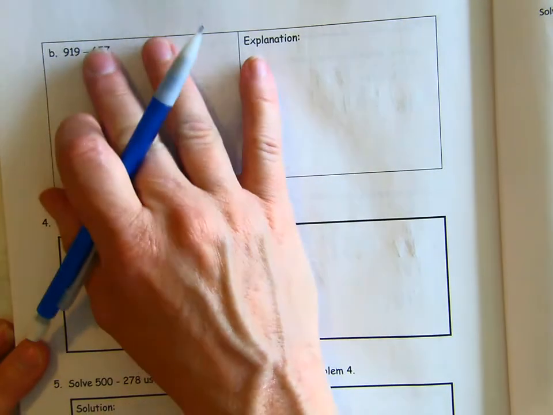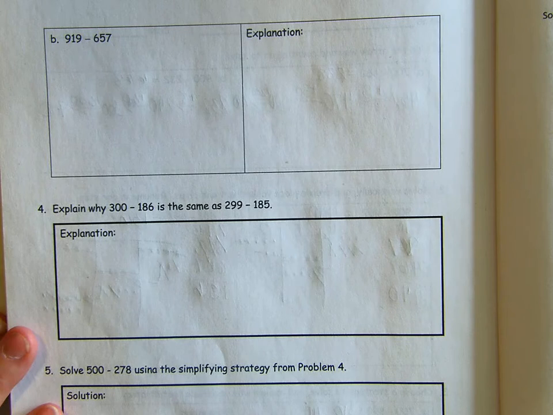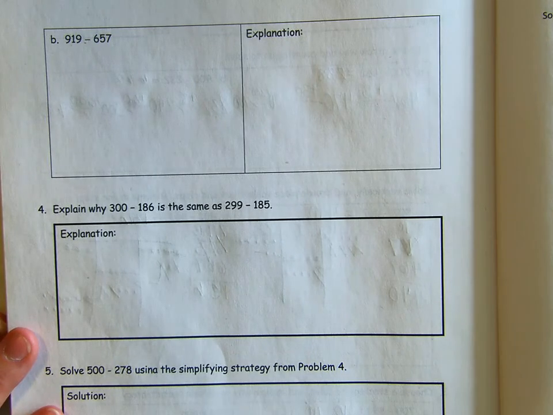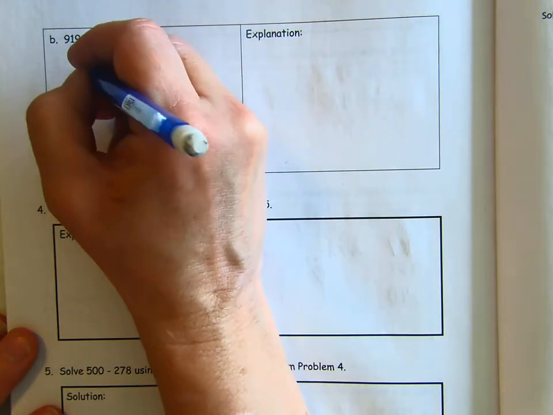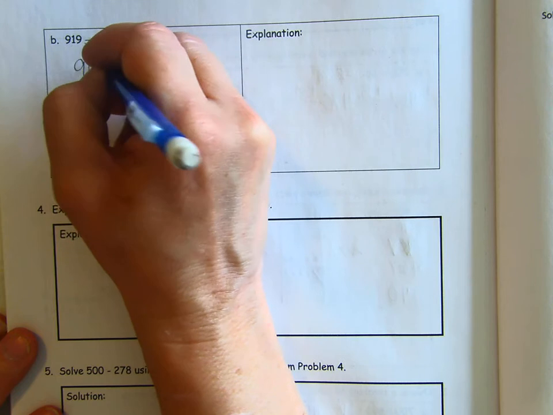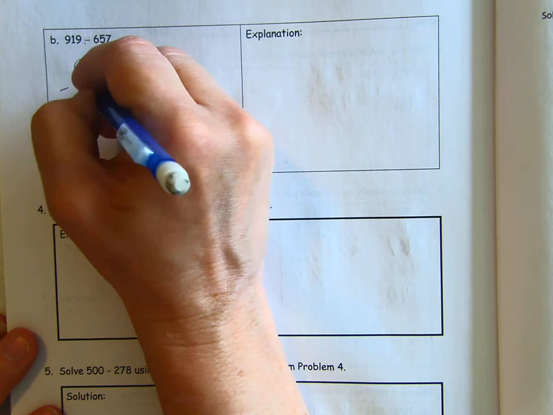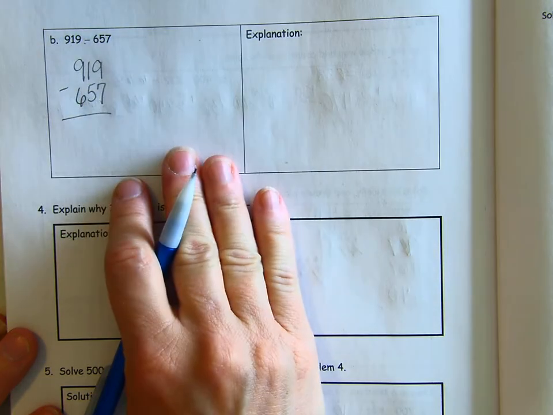It doesn't seem to me like there is a quick and easy way. You could probably do the arrow way, but it seems like it would get a little tricky as you tried to get to 919 at the end. So I think the easiest way for me, and you can disagree, is to do the vertical form and the chip model.